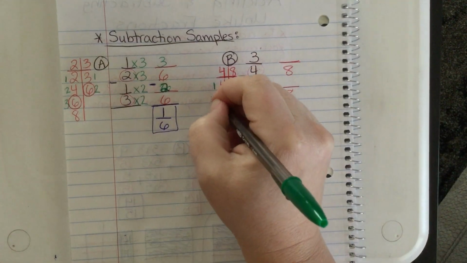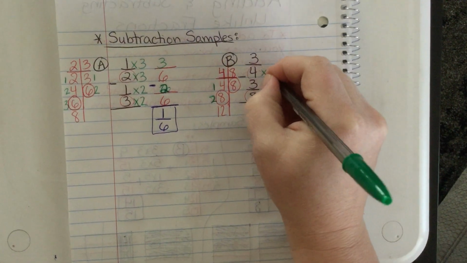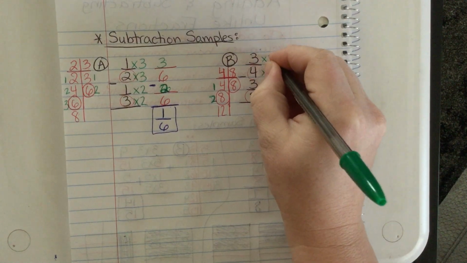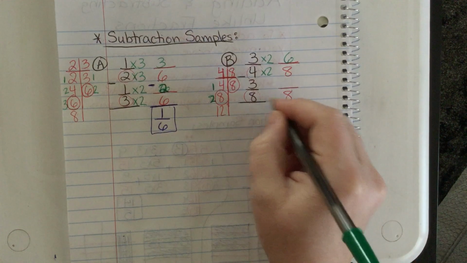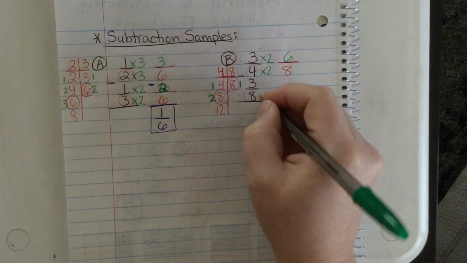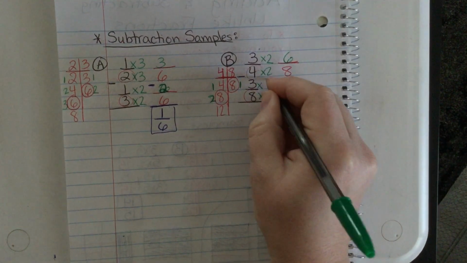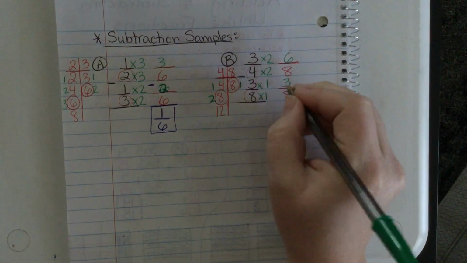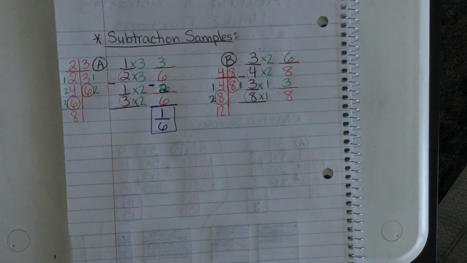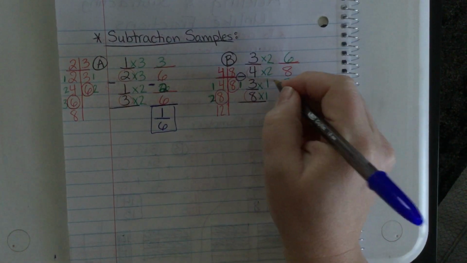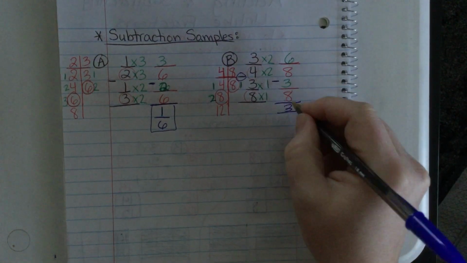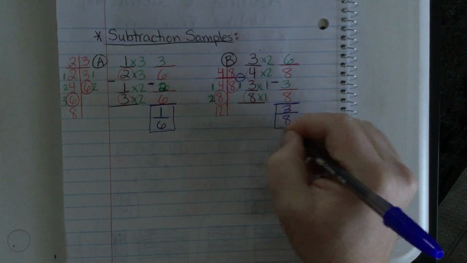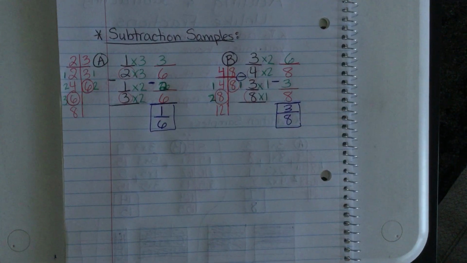All right, so how did that 4 become an 8? We multiplied by 2, and whatever we do to the bottom, we do to the top, and 3 times 2 is 6. The 8 stayed an 8 because we multiplied by 1, and 3 times 1 is 3. And again, we have to make sure we don't make a mistake. We are still subtracting. 6 minus 3 is 3. And the denominator stays the same.